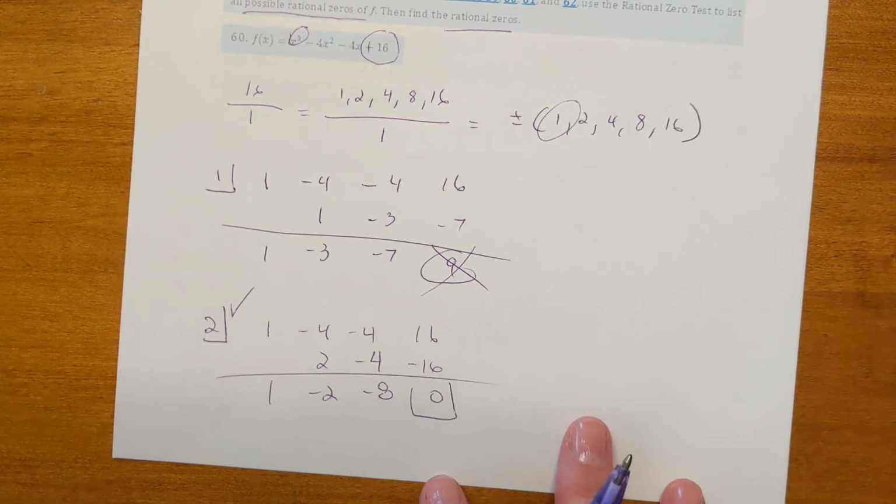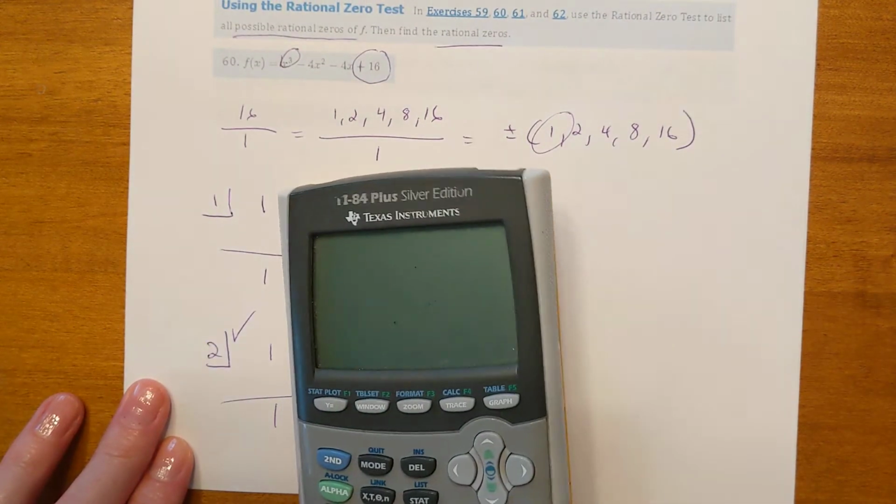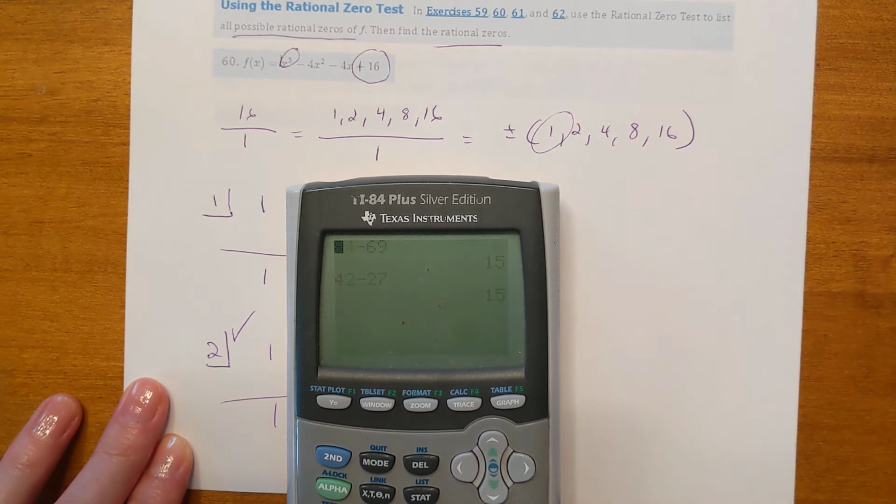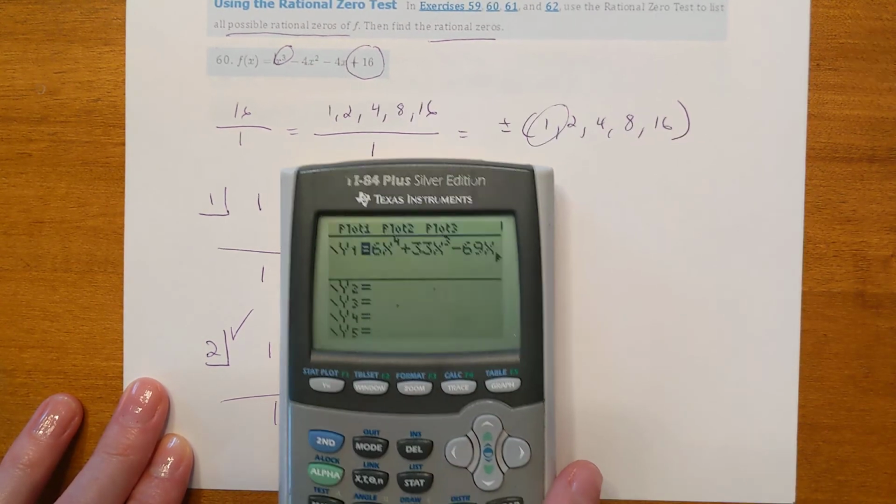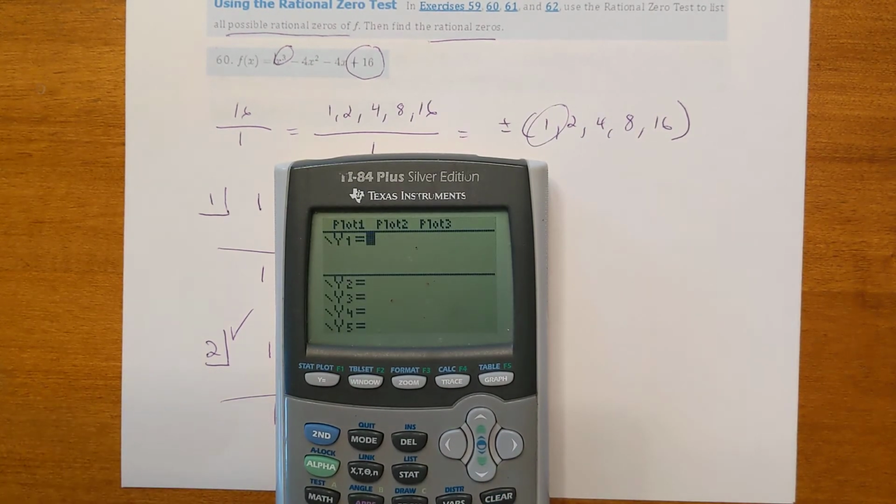But honestly, the quicker thing to do is put it in your calculator, cheat a little bit here to find out which ones they are. Because honestly, overall, you're always going to be allowed to use your calculator. It's very unusual for any of your math classes that you ever take, they're going to say you can't use it. It's just not going to happen.